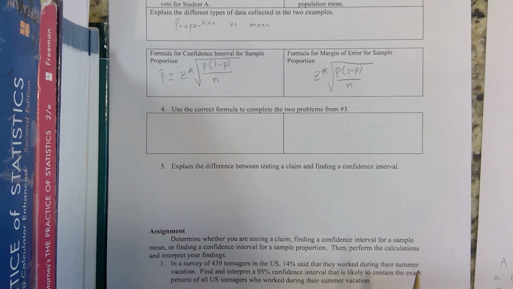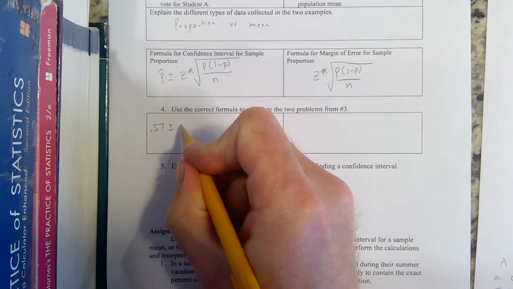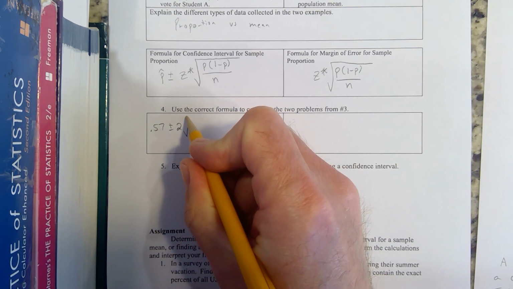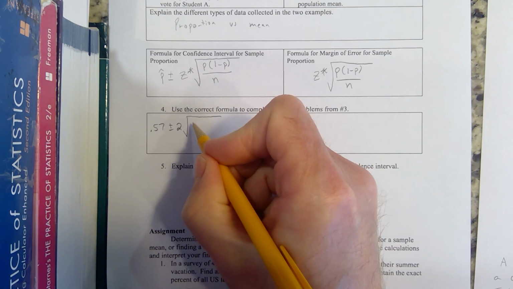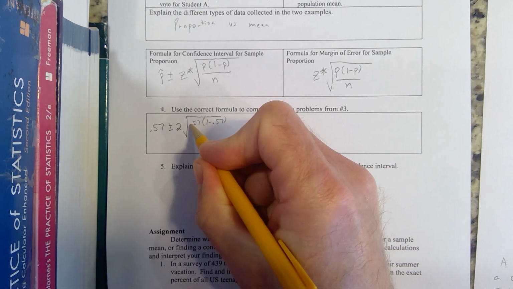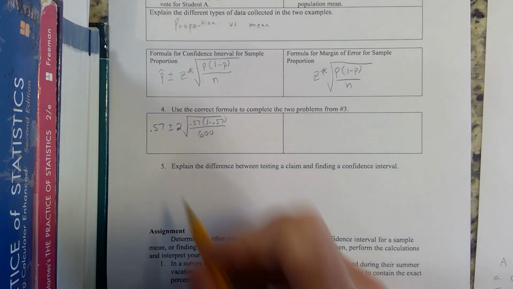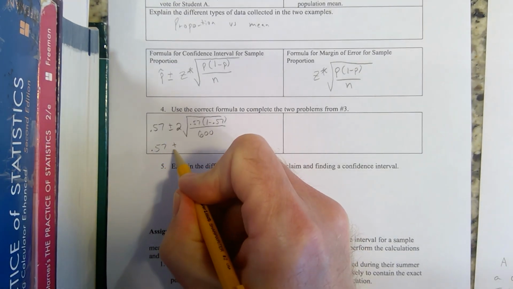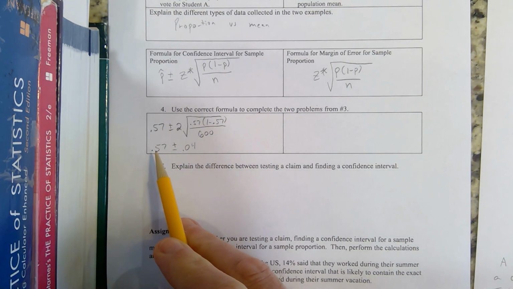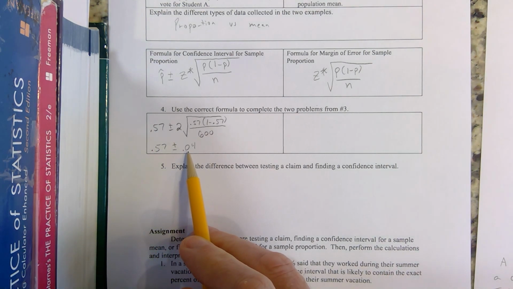All right, so let's go ahead and do the problems. This guy is going to use this new formula here. So the p hat was 0.57. We want to be 95%, so 2 standard deviations. And then the standard deviation is equal to the square root of 0.57 times 1 minus 0.57 over the sample size of 600. Okay, working that out, we would say 57% appear to be in favor of voting for this candidate with a margin of error of 4%.